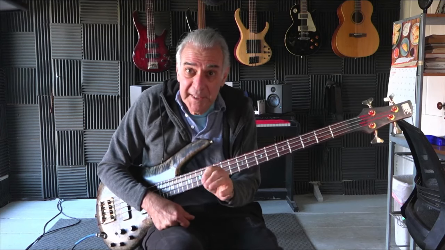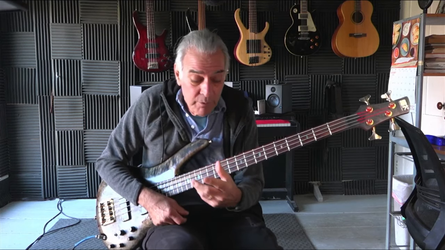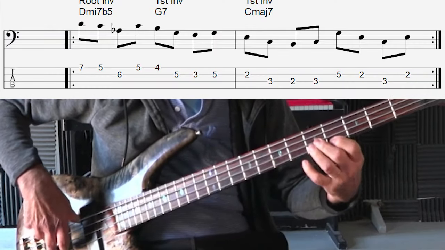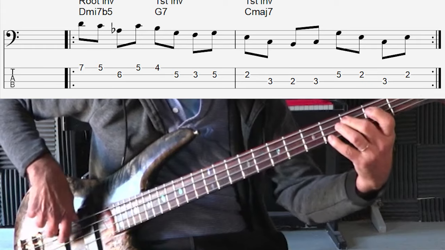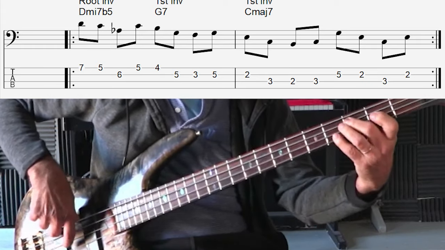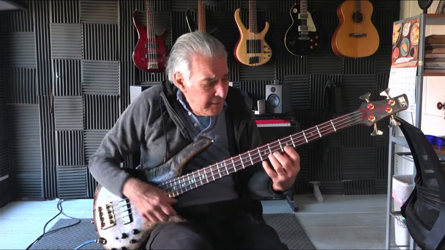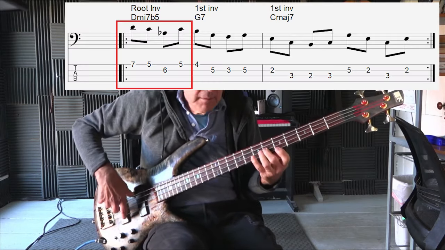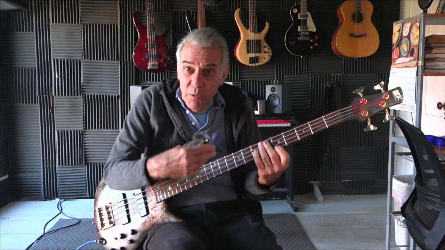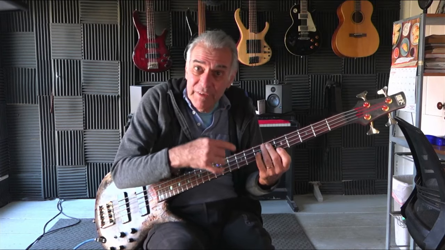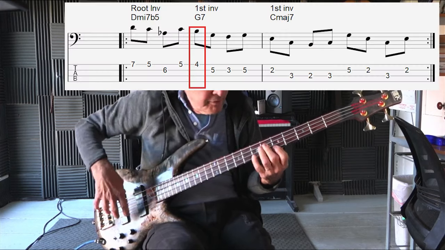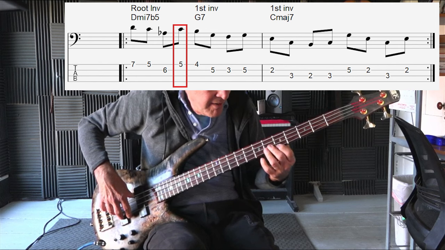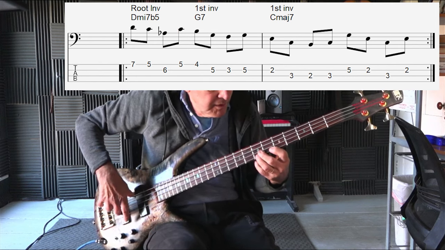To show you a slight variation that would be easier to finger as well. I would play that like this. So what I did with that is I played the first line the same as I did just now, but in order to make it go a little smoother, what I did was start the 5-7 on the third. So we had that nice smooth transition of the 7th of the D minor 7 flat 5 to the 3 of the G7.